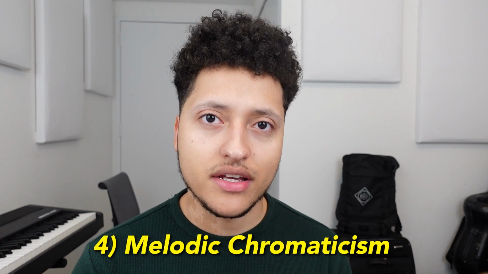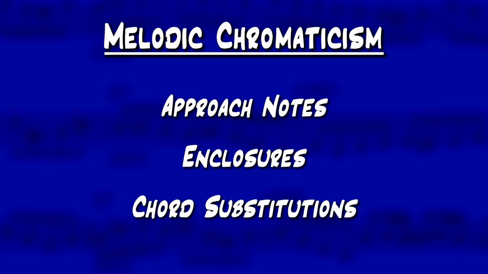Cool. So the next soloing technique that will add some sophistication to your jazz blues solos is melodic chromaticism. These are things like chromatic approach notes, enclosures, and chord substitutions. Let's play an etude from page 12 of the resource that brilliantly demonstrates melodic chromaticism, and then we'll break it all down.